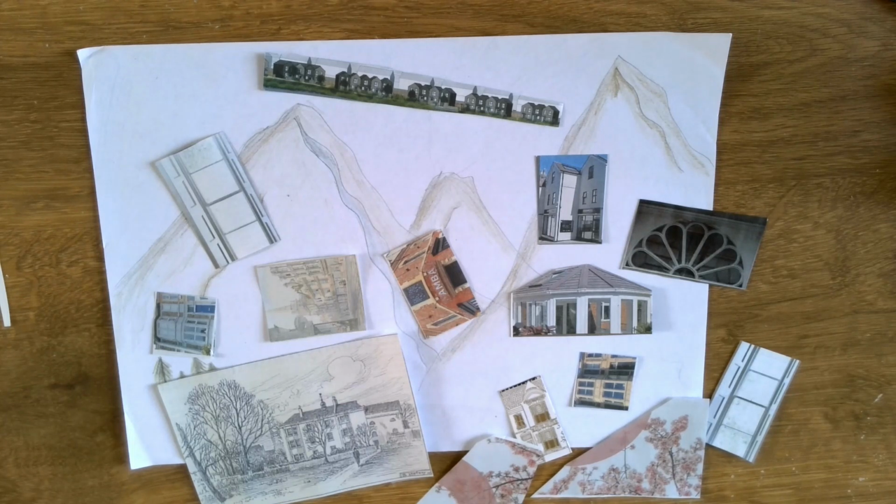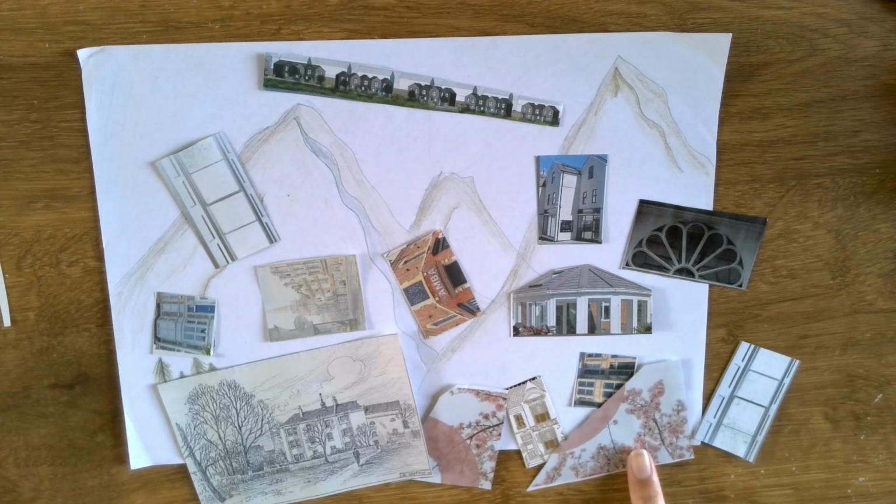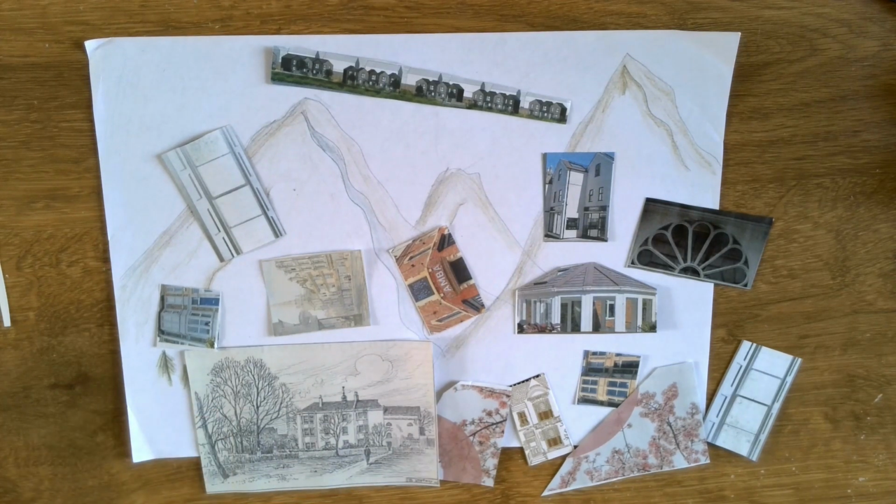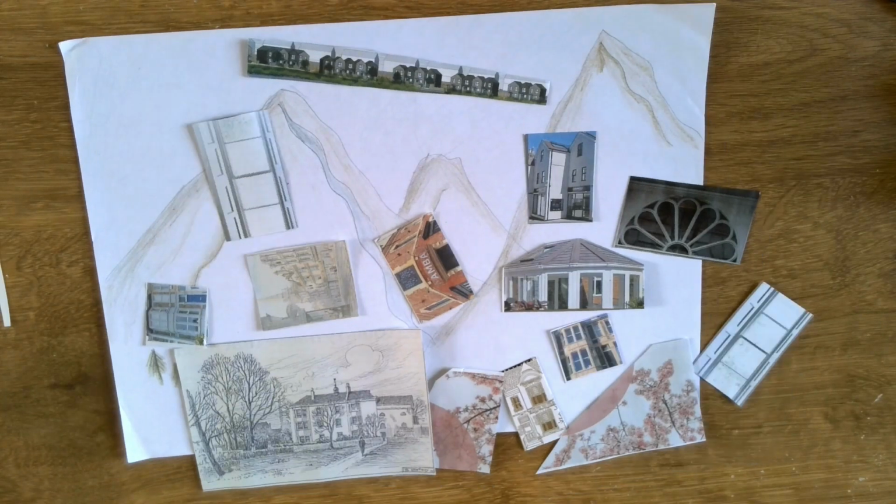So I cut out as many houses or bits of houses as I could find, and also some plants that I liked, because I know that Matthias Jung often uses bits of trees in his pieces of art as well. I'm not going to start thinking about how I'm going to put it together yet. I might use some of these, I might not. I'm just going to leave it as it is for today.